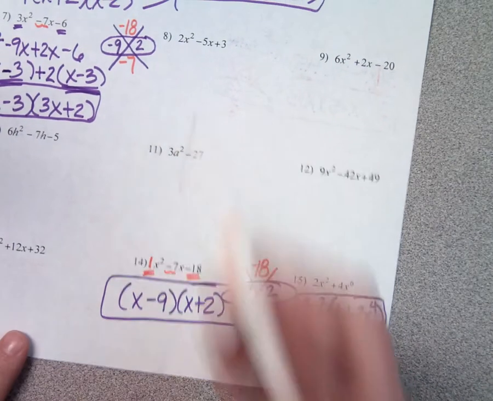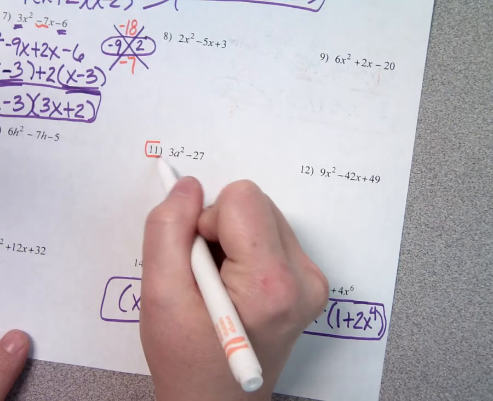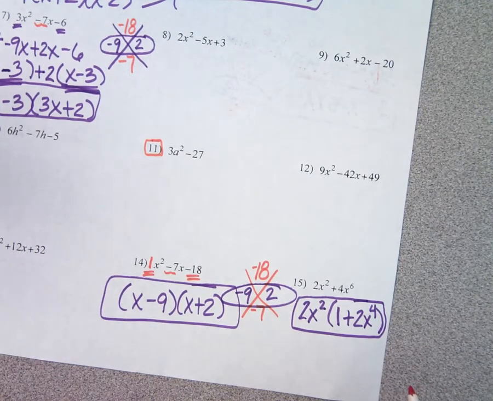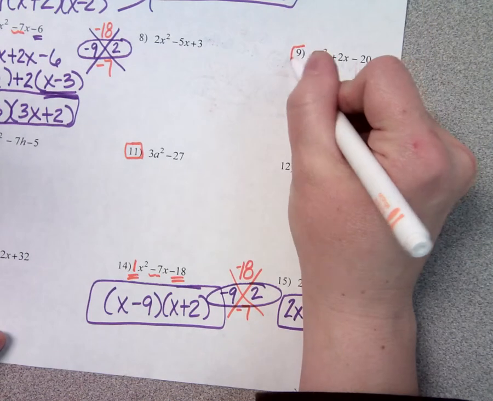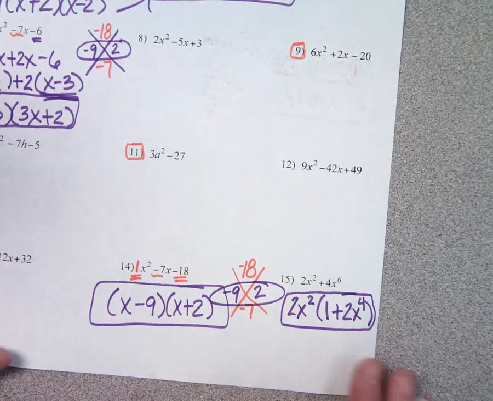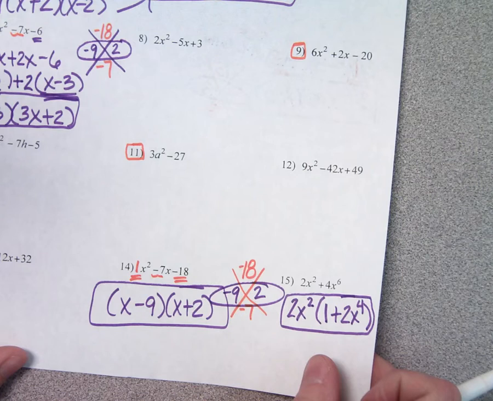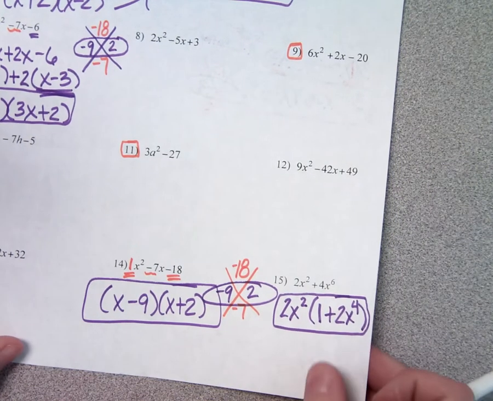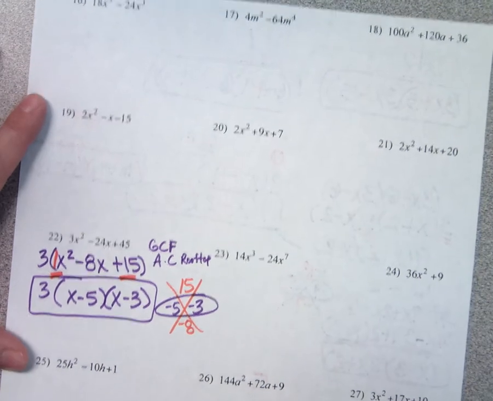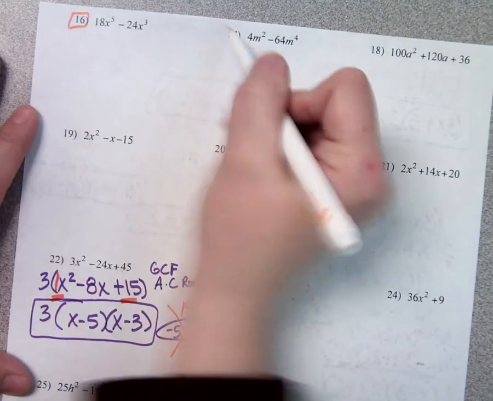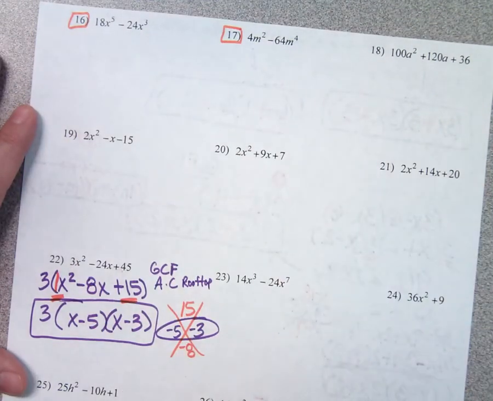I want you guys to do number 11. Number 12. I also want you to do 9. So on the front page, I want you to do 9 and 11. On the back page, I want you to try 16, 17.